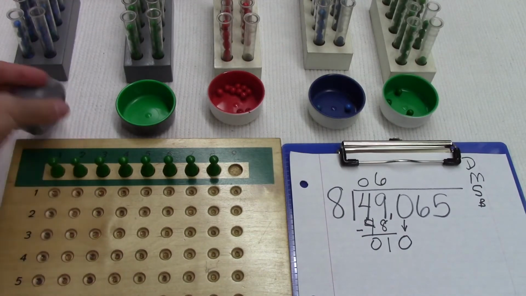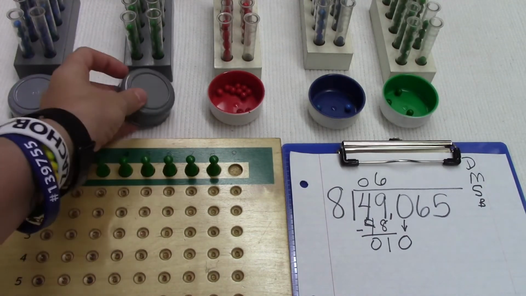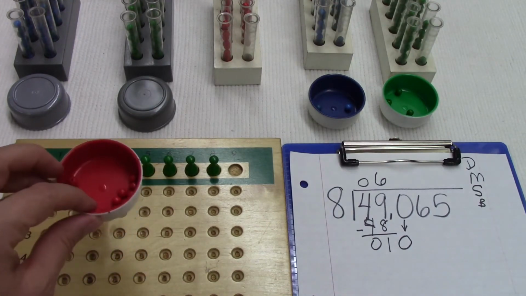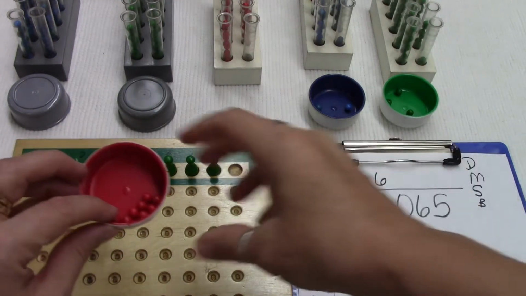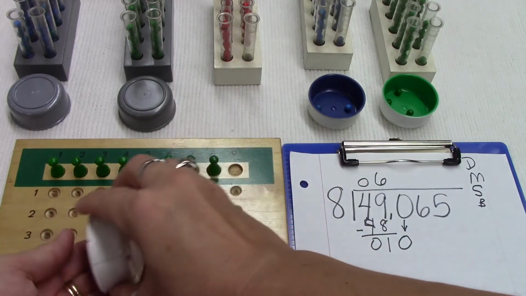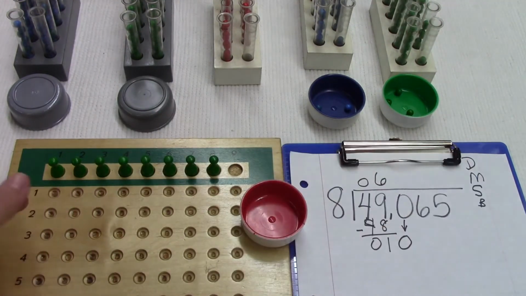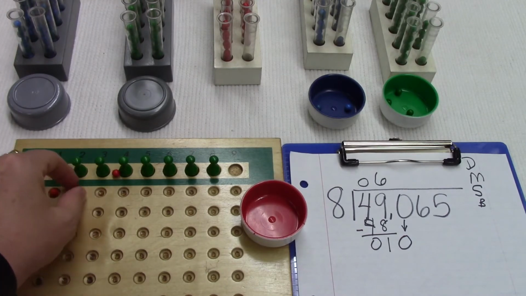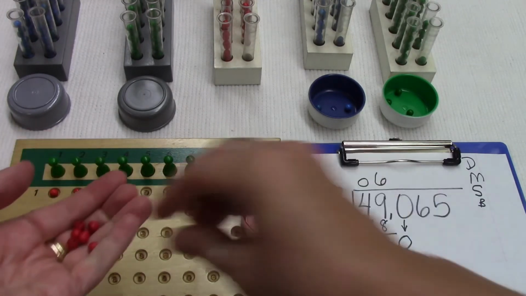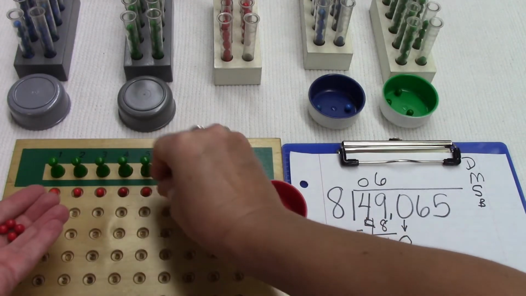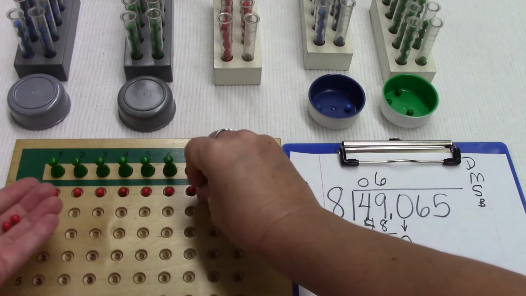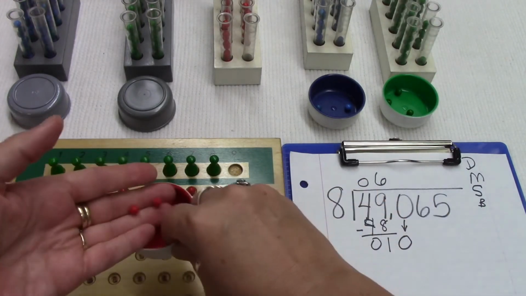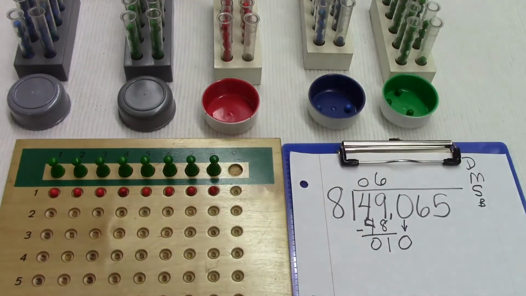Okay, so we're done with our 10,000s, we're done with our thousands, and now we've done the exchange for 10 hundreds equals 1,000. So we took the 1,000 to the bank and came up with 10 hundreds. So now we're going to share these 10 hundreds among 8 people. Okay, share that. And everybody gets 1. We have 2 left. We can't share those 2, so we're going to take those to the bank.